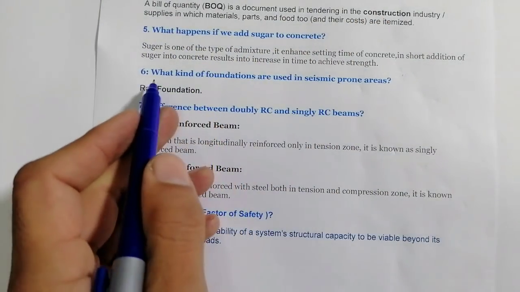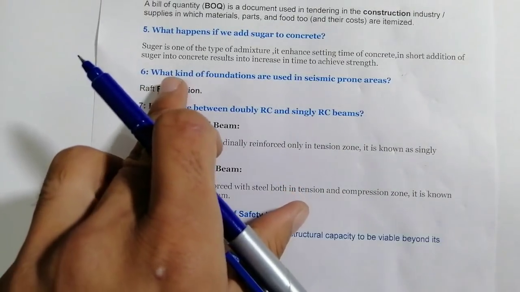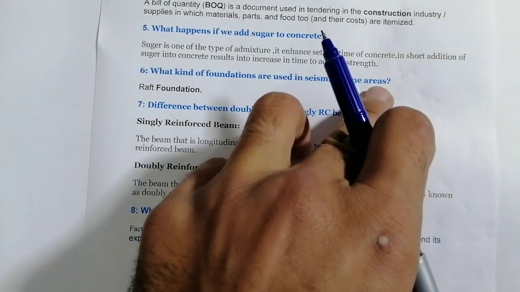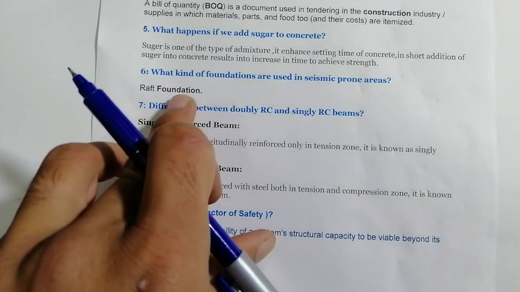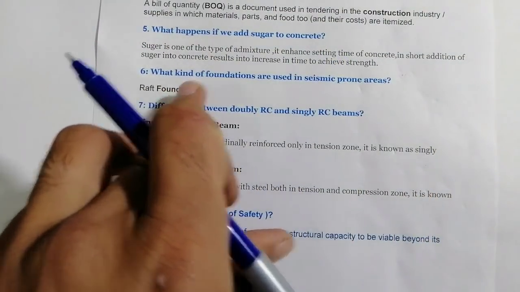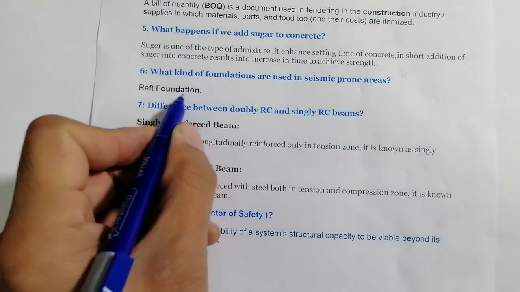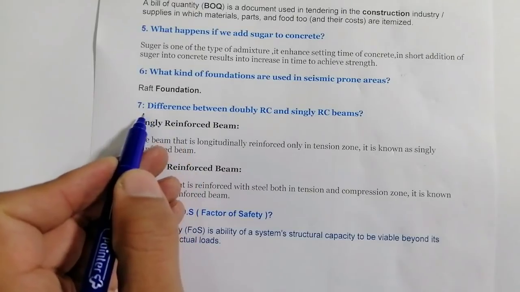Now the sixth interview question is: what kind of foundation is used in seismic prone areas? You can simply say that we can use raft foundation in seismic areas. This is just the simple answer: raft foundation.